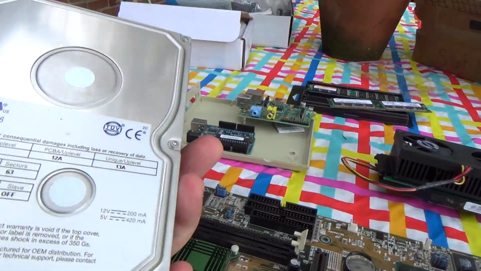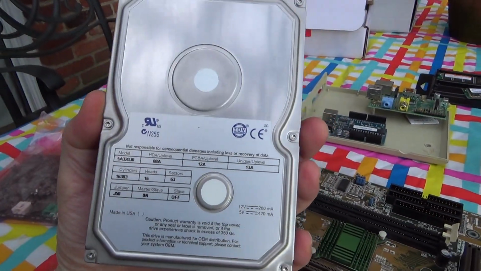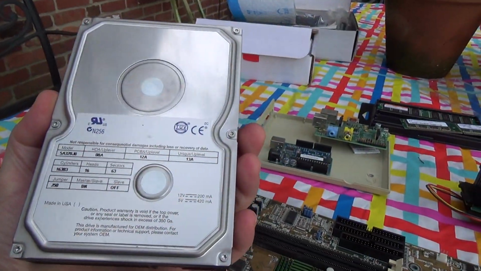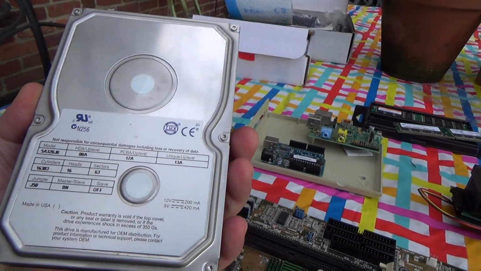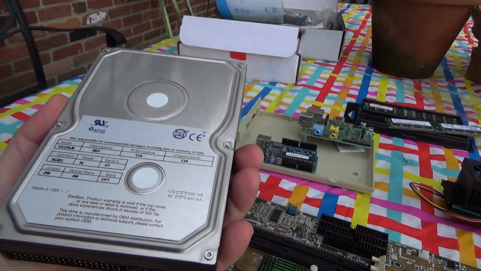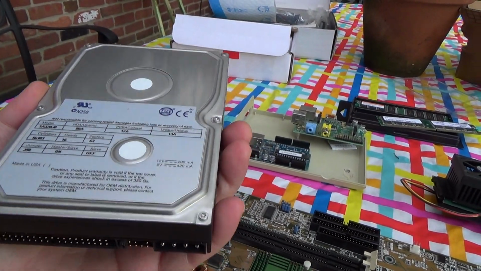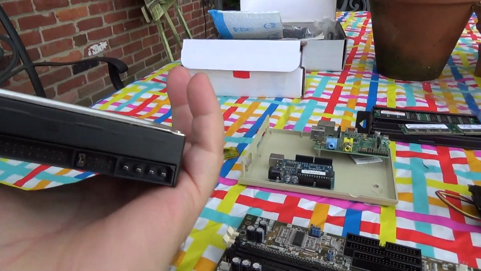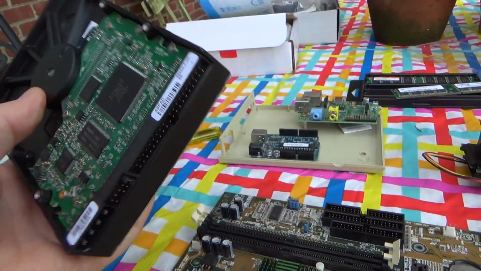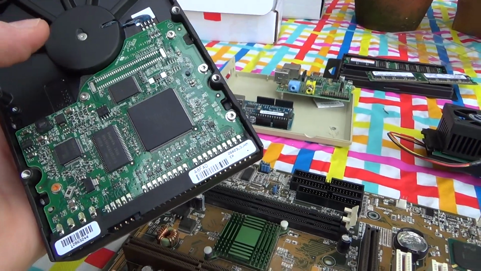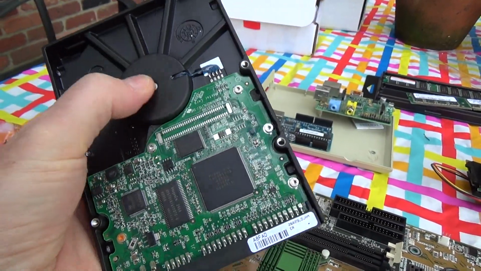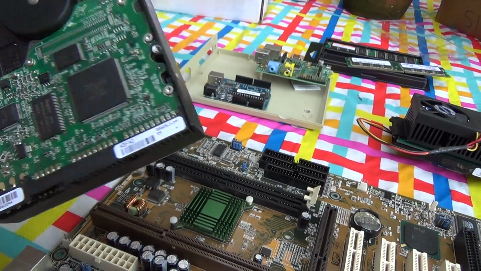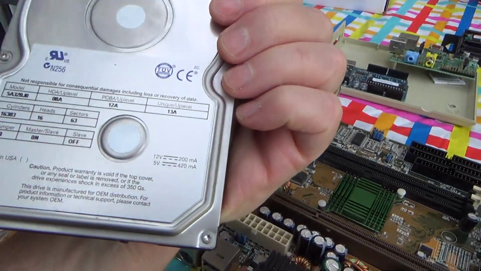This, however, is what a hard drive looked like for this computer here. This has spinning discs in it, like records from a record player, and a whole stack of them. Takes power, takes a data cable. This is the circuitry that controls it. The motor is inside there for making it spin. Now let's see, how big is this one?